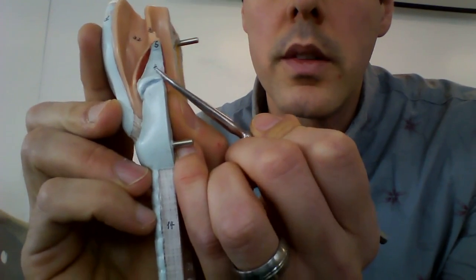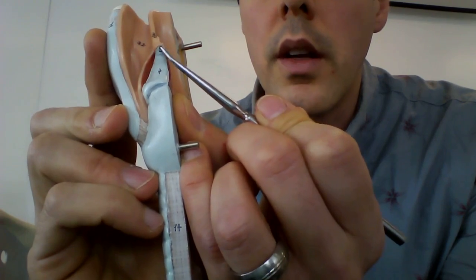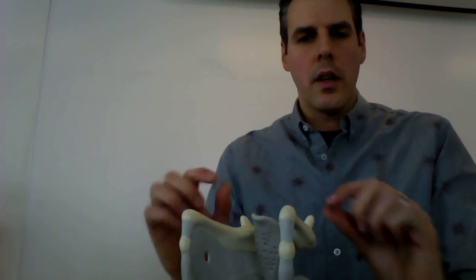Okay, we can see number 4. This is the arytenoid cartilage, and then we have the corniculate cartilage on top. And there's a left and right for each one. The other one that's paired is actually embedded inside, which isn't visible on these here. The other pair inside there is the cuneiform cartilage. It's a little sliver piece, basically, on the left and right side.